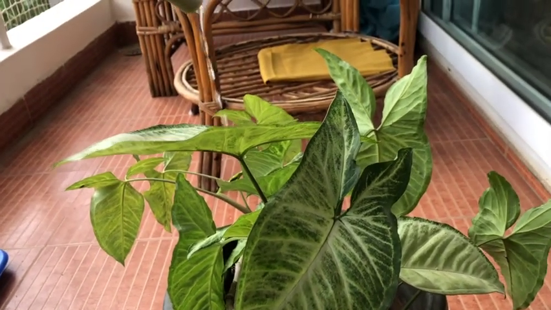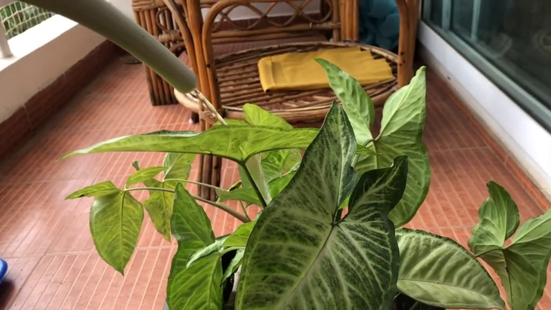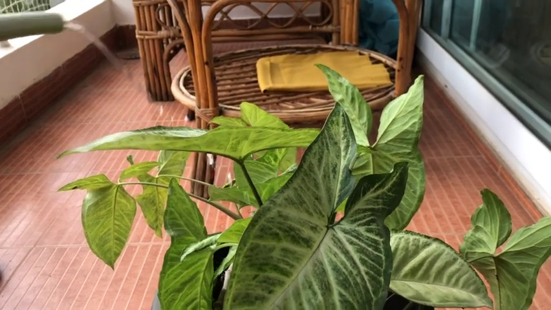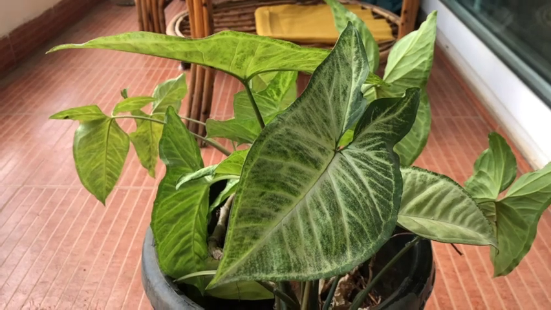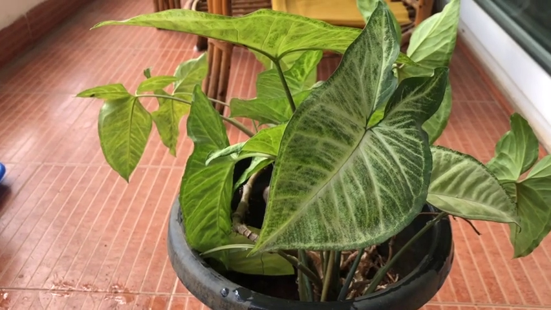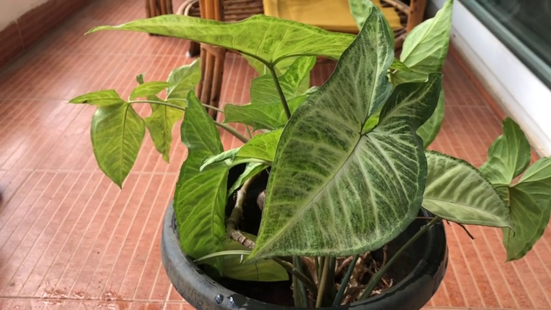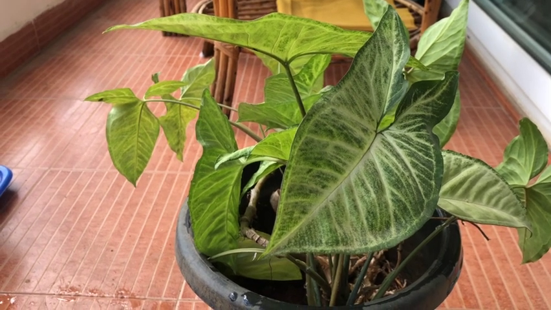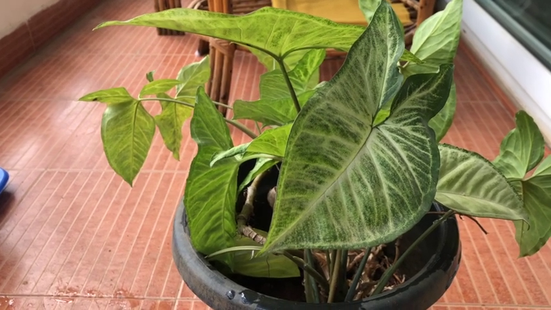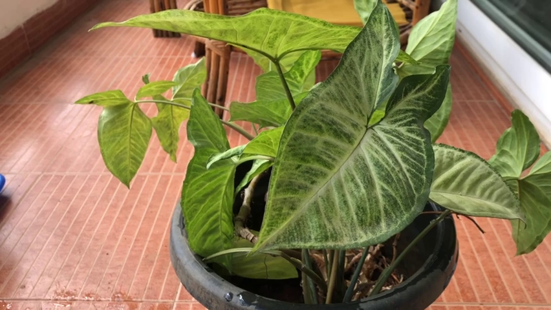We need to add water to plants on a regular basis. Water is taken up by the roots of plants. Once it's taken up by the roots of plants, it's transported in a special tube called the xylem all the way up the stem into the leaves of the plant.